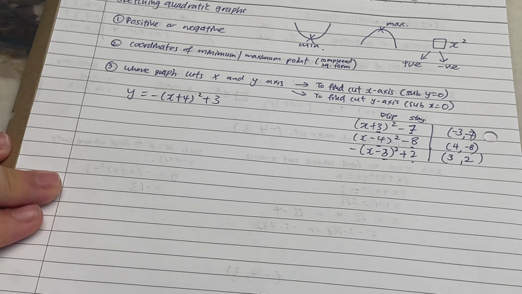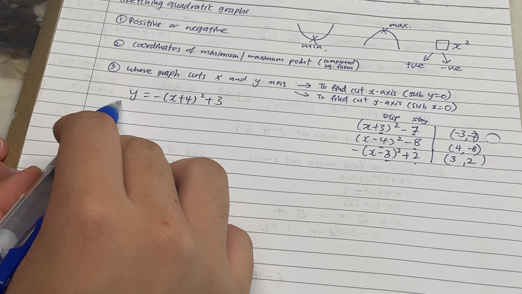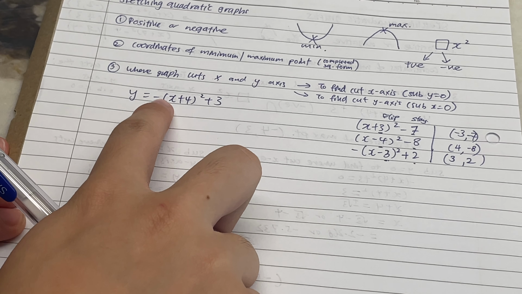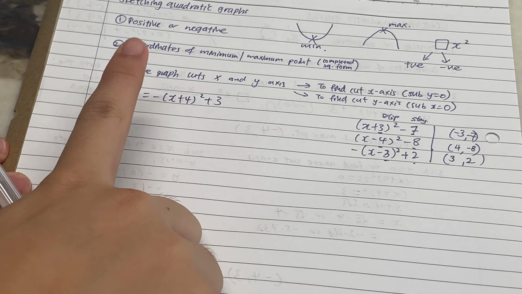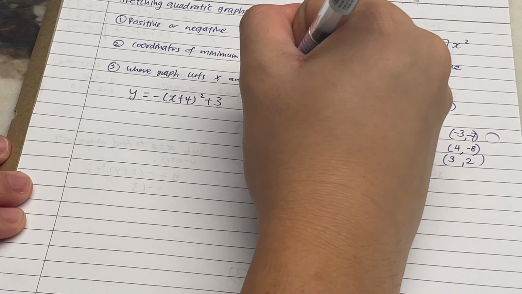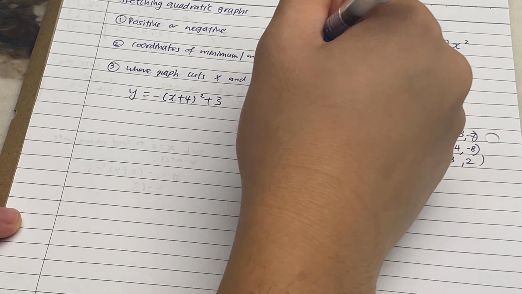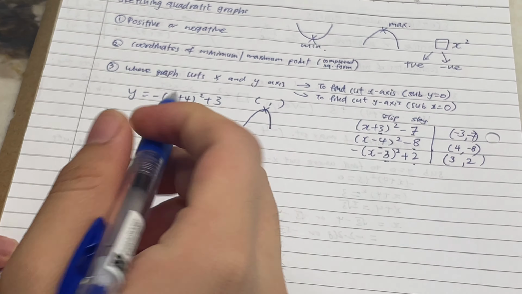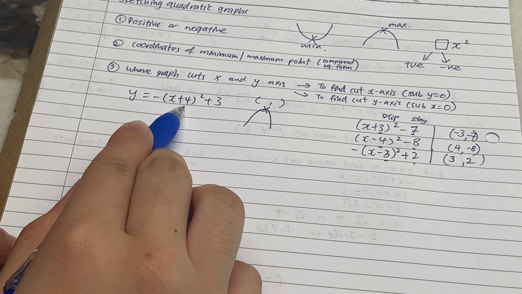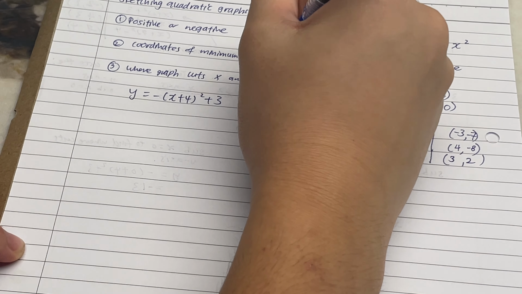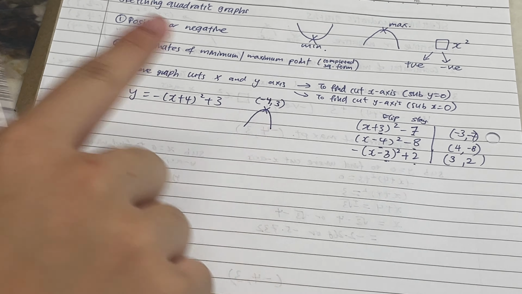Now let's try this question. I want to find the coordinates of the min or max. This is negative graph, right? Because the coefficient of x squared is negative, so it will be a sad face. So this is a maximum point. To find the coordinates of the maximum point, I look at my completed square form. Positive 4, change it to negative 4. 3 remains. So this is your maximum point coordinates.